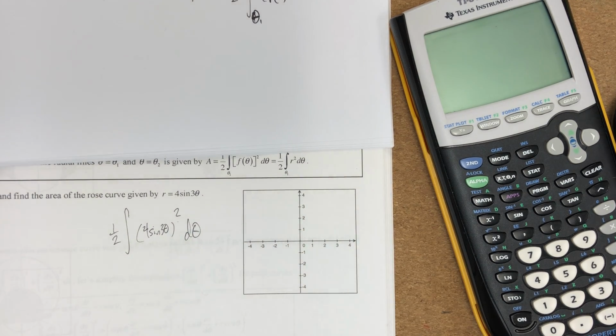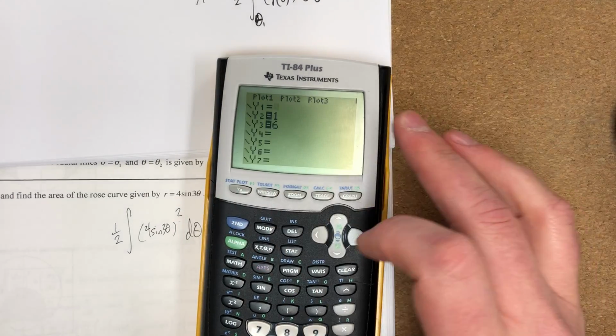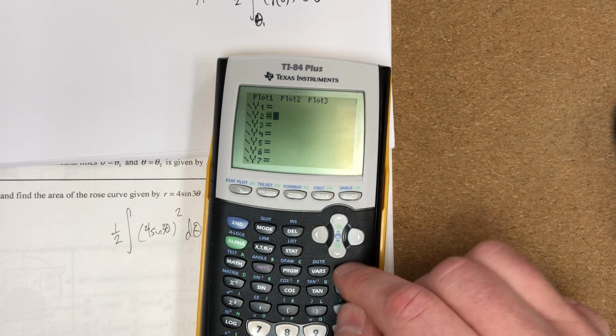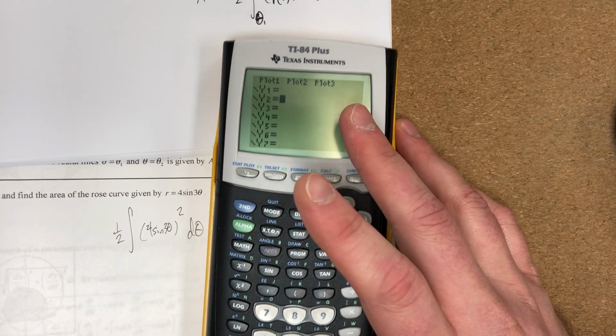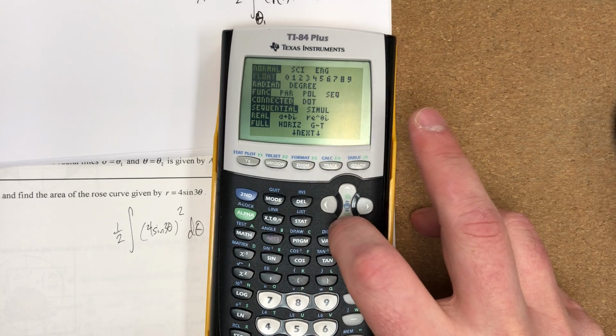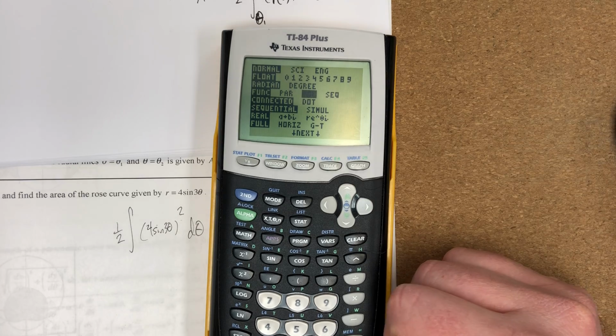To do that, it can be helpful to look at a graph. I tried to draw what this looks like a minute ago. Wait a minute, I'm not going to be able to graph this in here. These are y equals. I need r equals. So you push the mode button and go down. We've done parametric graphing, and now we're going to do polar graphing.